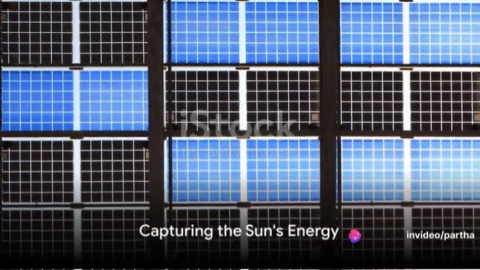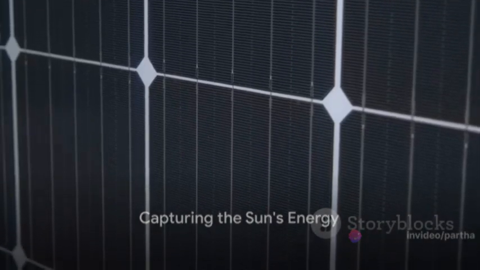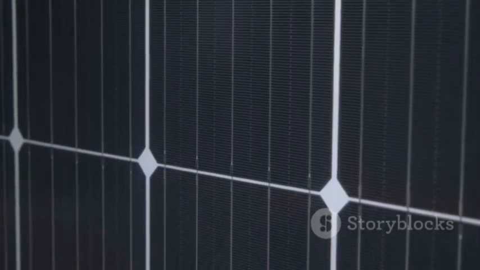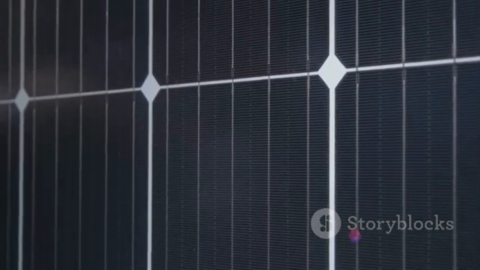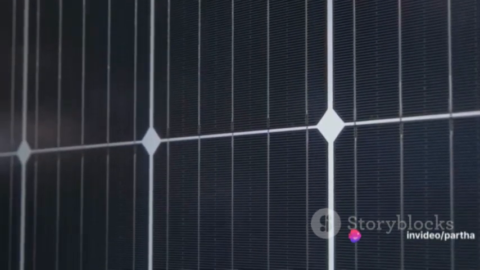The secret lies in these little guys, solar cells. Crafted from materials such as silicon, they function like miniature power factories. Each one is built to capture and harness the energy of the sun.